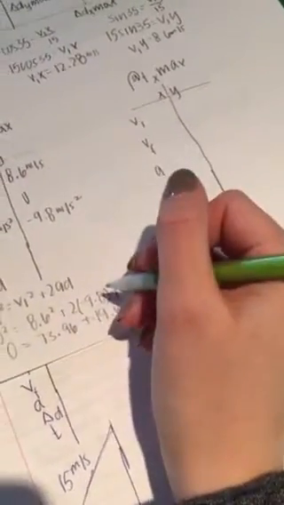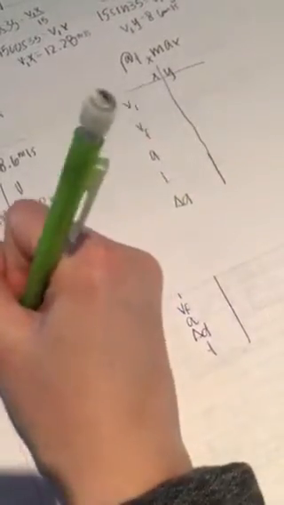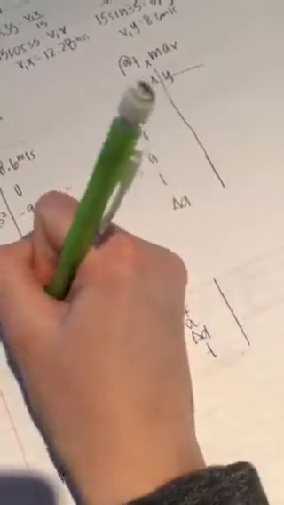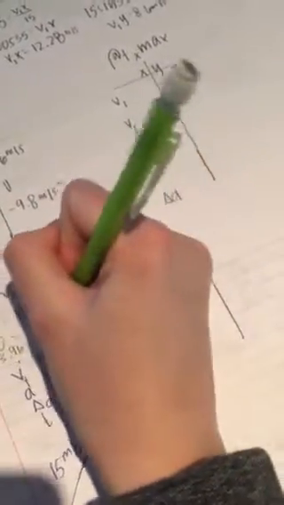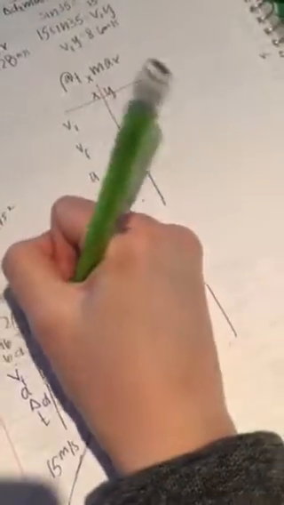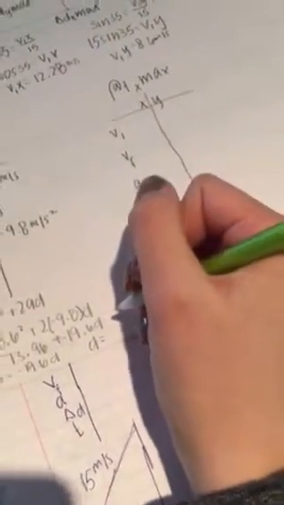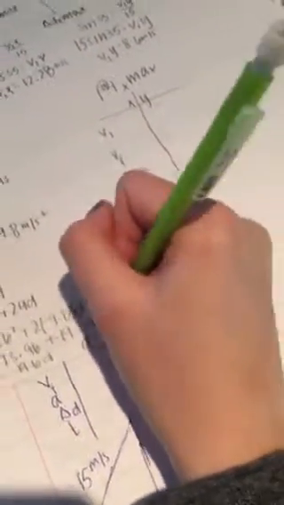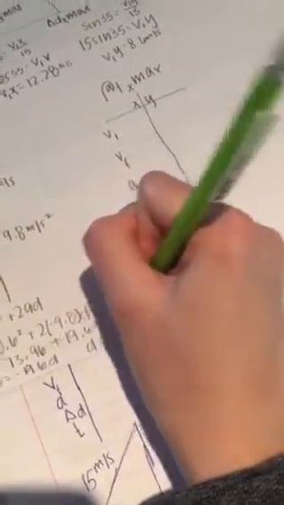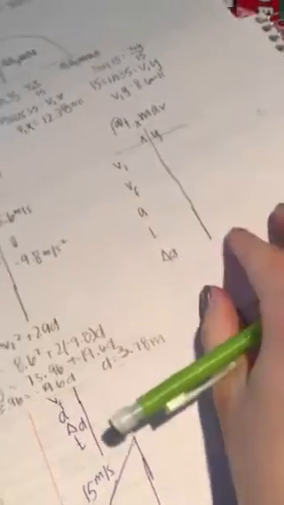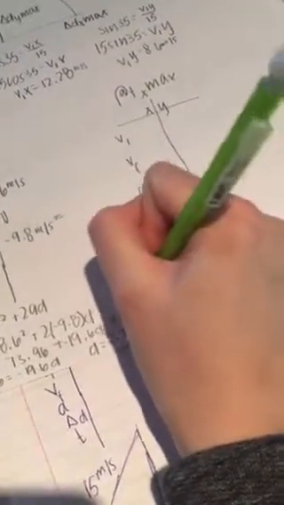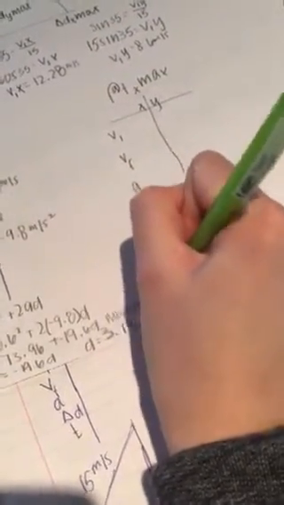And then you subtract the 73.96, so negative 73.96 equals negative 19.6d. And then for d, because you divide, you get that d equals 3.78 meters, which is the max height of the football.